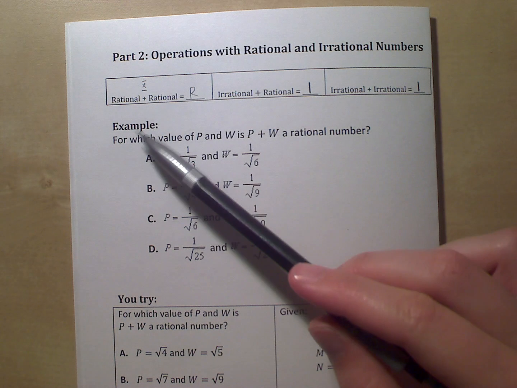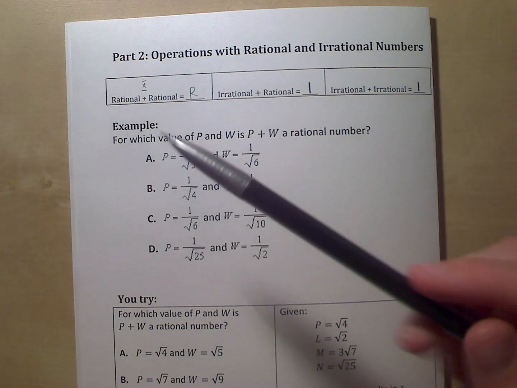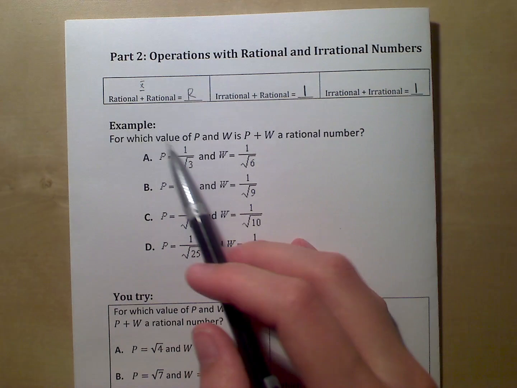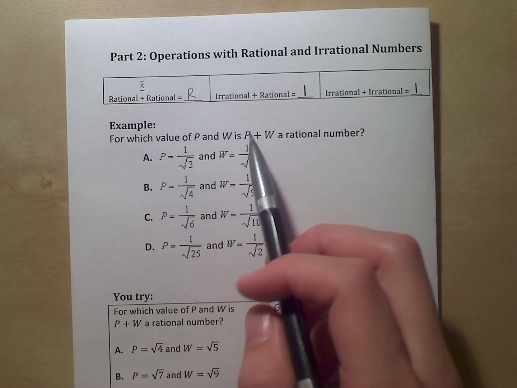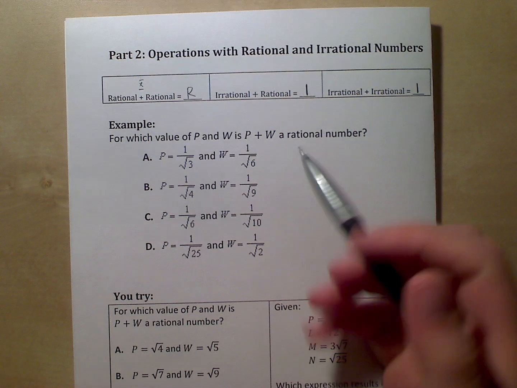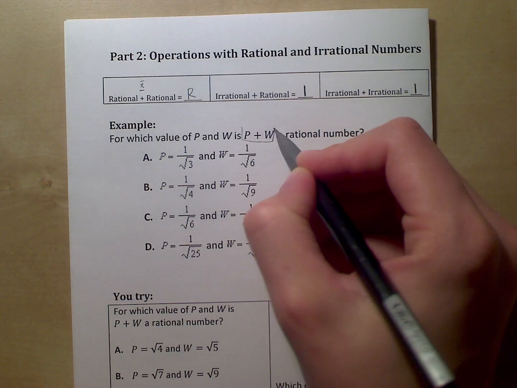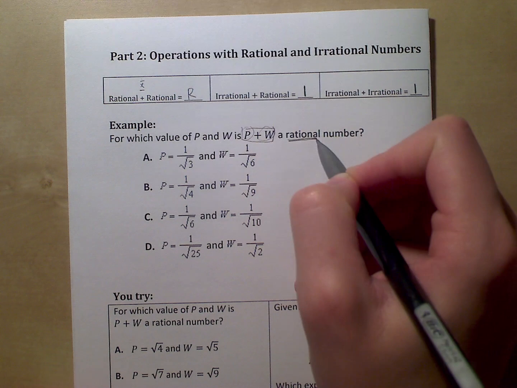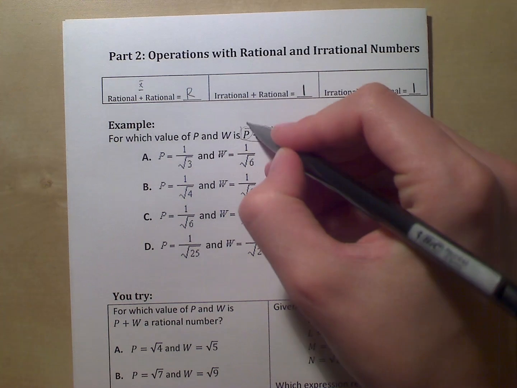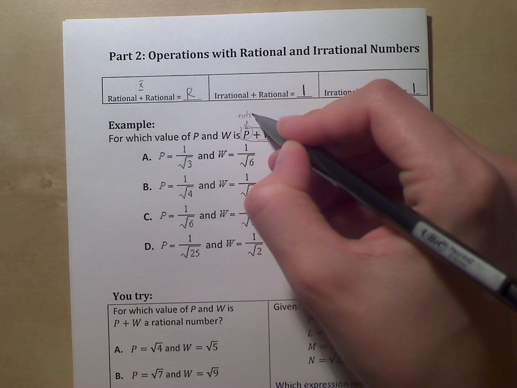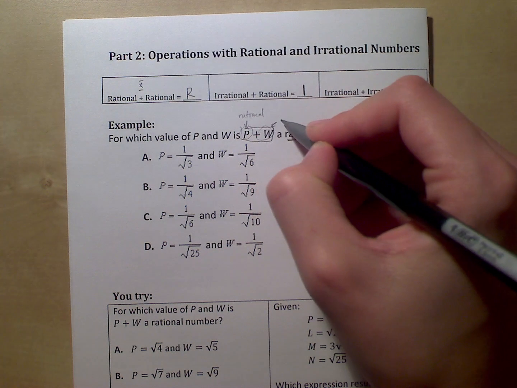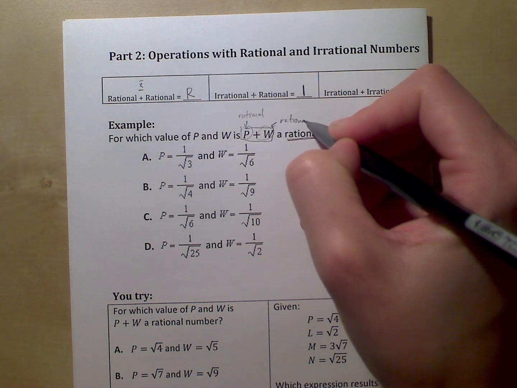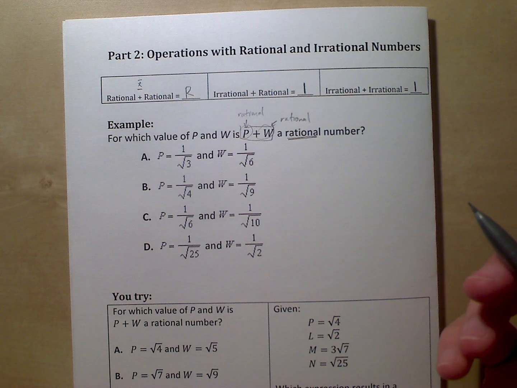So let me show you the example, then you'll have a chance to try it. It says, for which value of p and w is p plus w a rational number? Here's what we want: p plus w, some number plus some number, to be rational. So what needs to happen in order for it to be rational? Well, p needs to be rational, and w needs to be rational. That's the only way I can end up with a rational answer, if they are both rational.